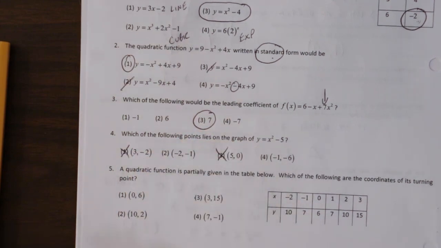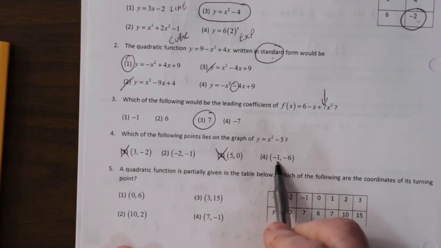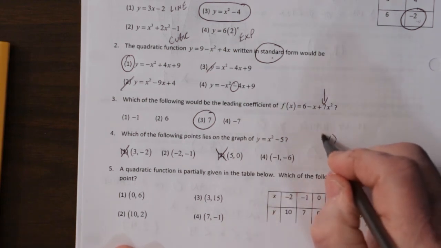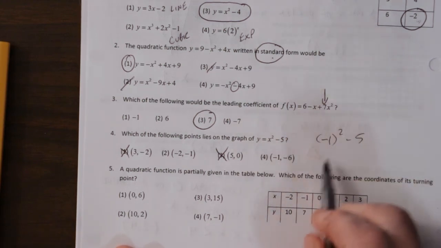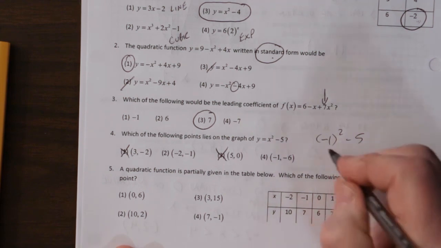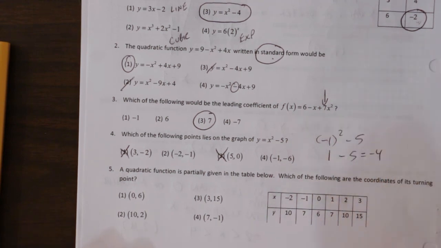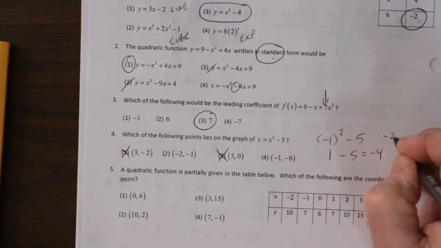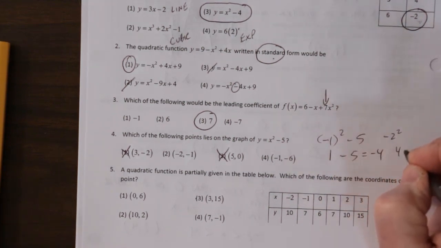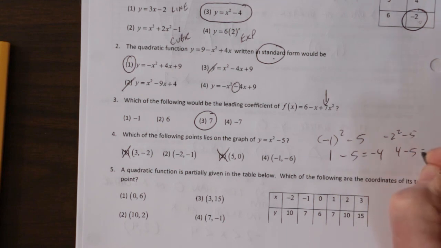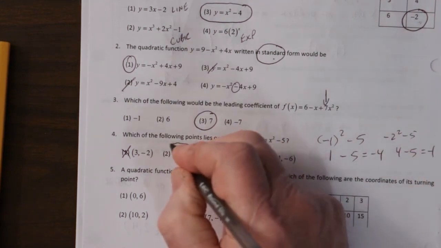This isn't going very well. I like negative 1 better. So if I do negative 1 squared minus 5, ooh, they're tricky. Negative 1 squared is positive 1 minus 5 equals negative 4. And that hopefully means that negative 2, negative 1 will work. And if I do negative 2 squared, that's positive 4 minus 5 equals negative 1. Ta-da!